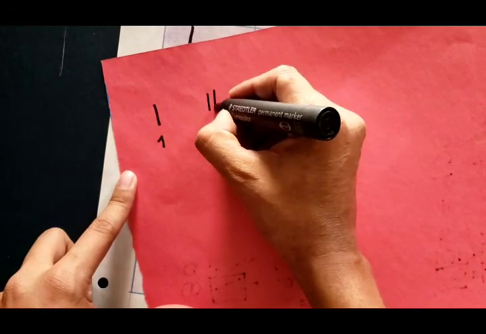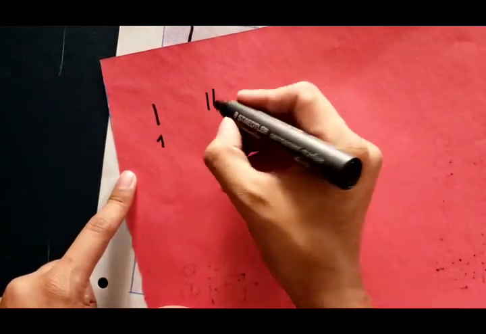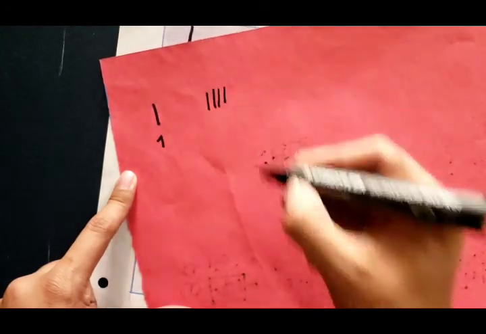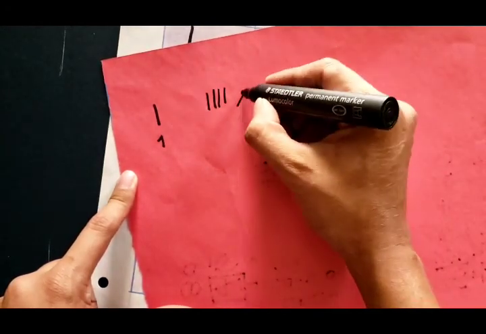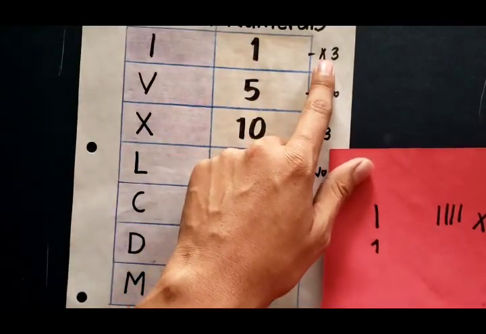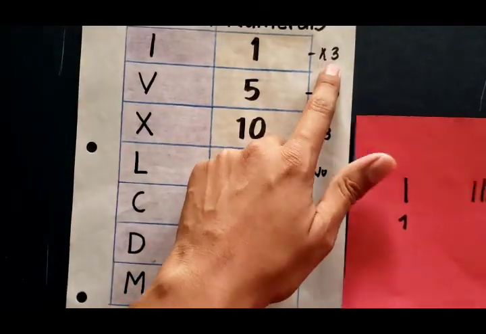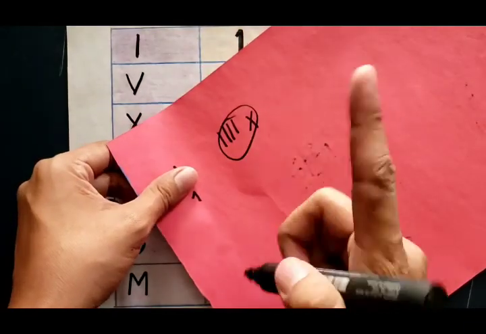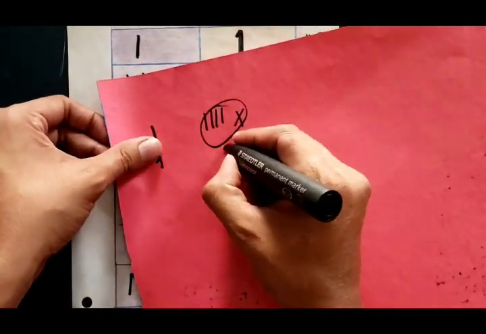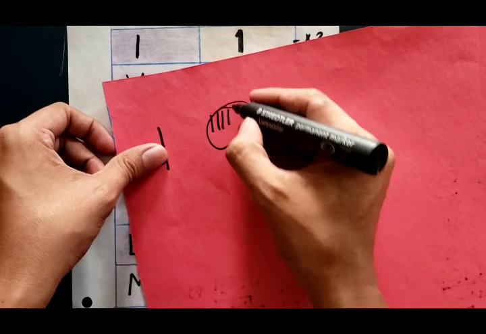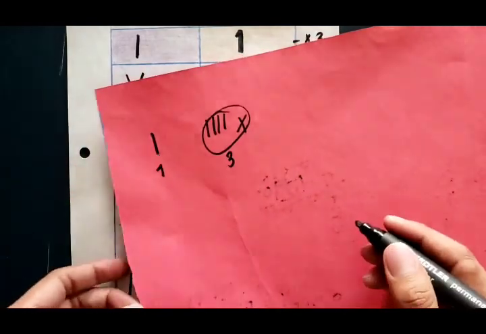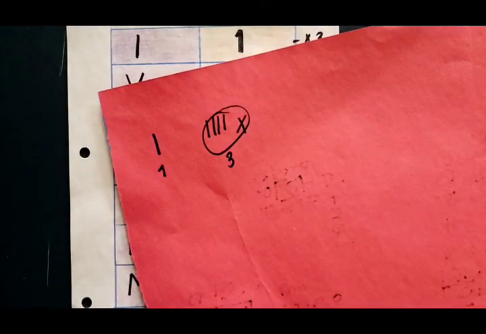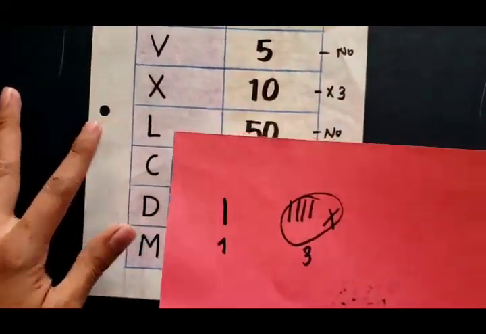What about this? Number 2. What about this? Number 3. What about this? Oh, this one is incorrect. Why? Because we can only repeat it 3 times. You cannot repeat it 4 times. So you cannot write number 4 in that way. You need to follow some rules that we're going to learn later.